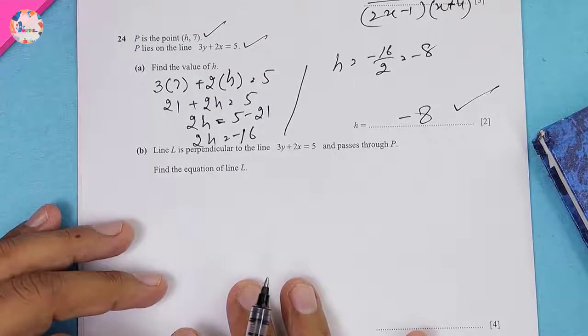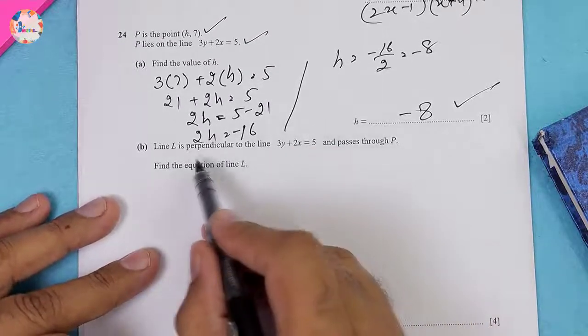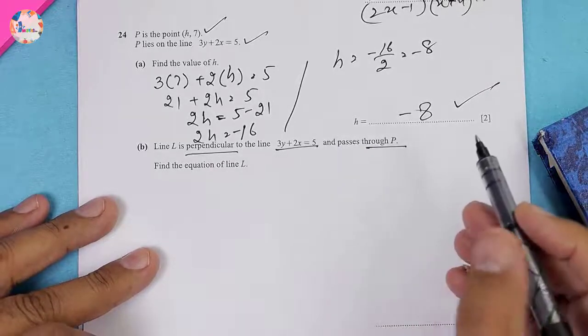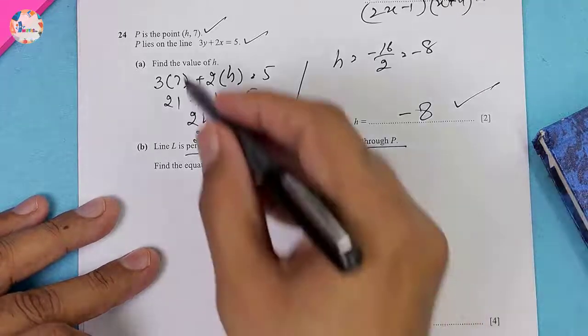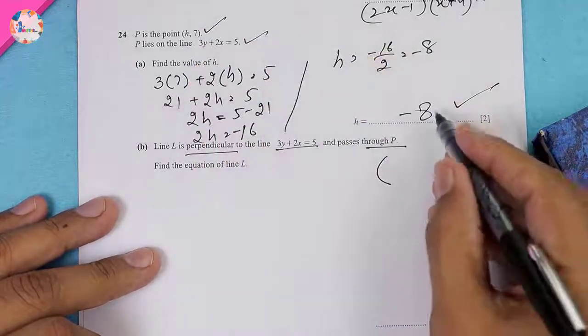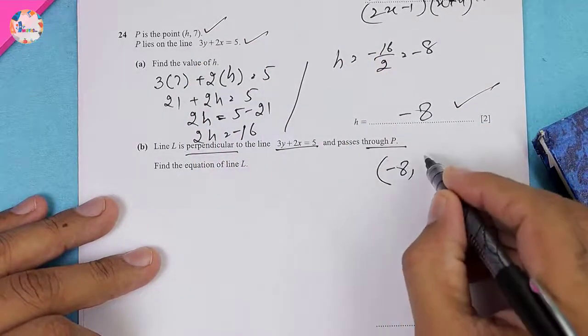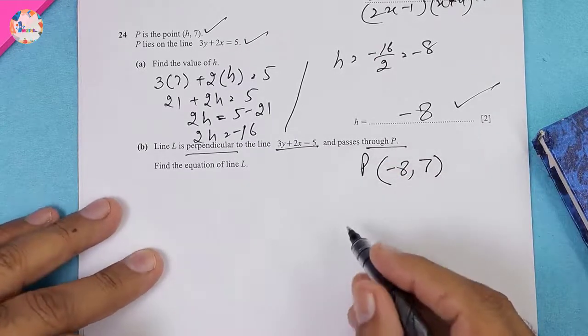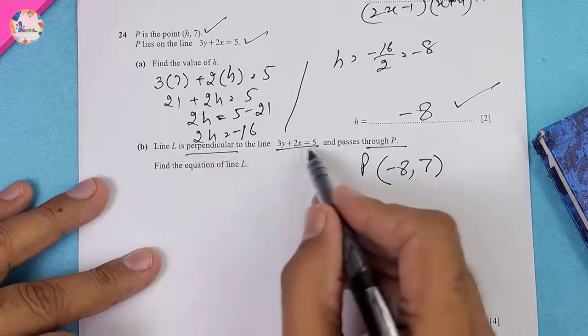B part, line L is perpendicular to this line and passes through point P. So point P, now we can write the coordinates of point P, which is h. H value is minus 8 and y value is 7. So this is basically point P which we got, and they are saying perpendicular to this.